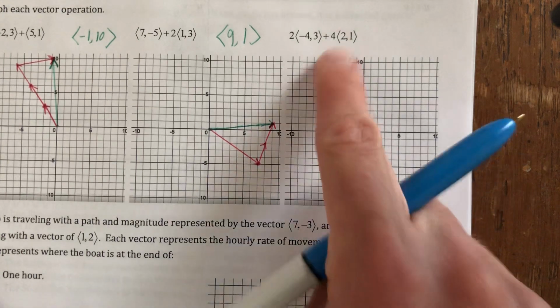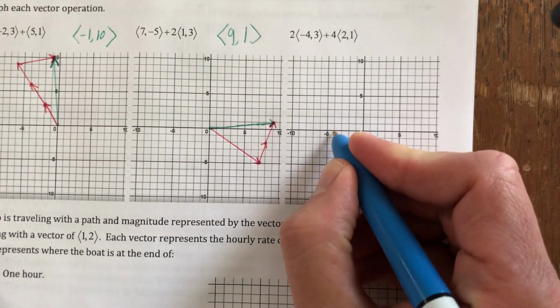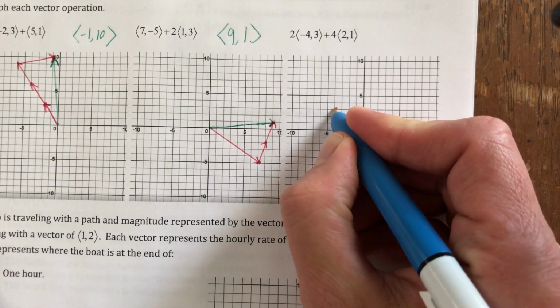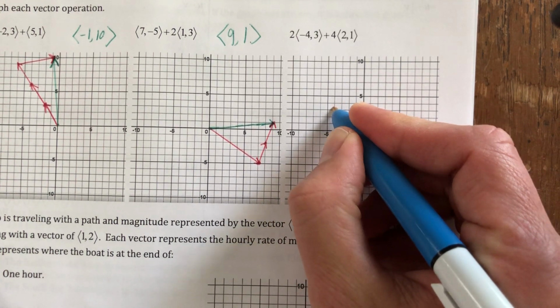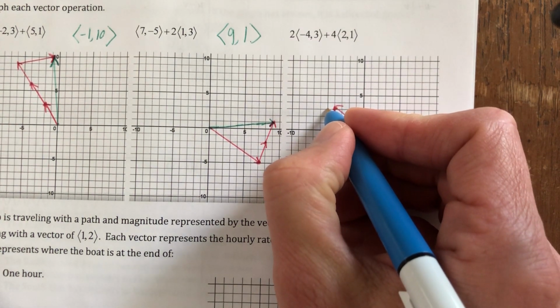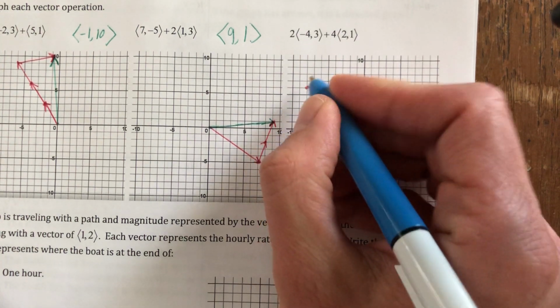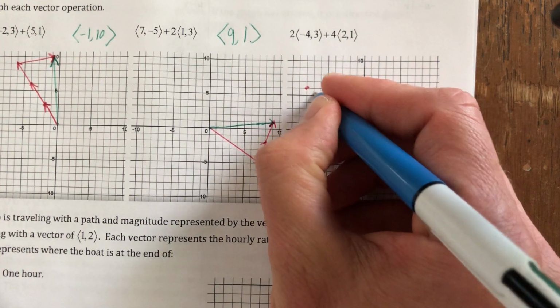Okay, let's do this one, and then we will be done with this first section. So -4, 3. There's our first one. I'm not going to use a ruler on this one. I can draw straight lines without a ruler. -4, 1, 2, 3, 4. 1, 2, 3, and we have 2 of those, so we've done those 2.